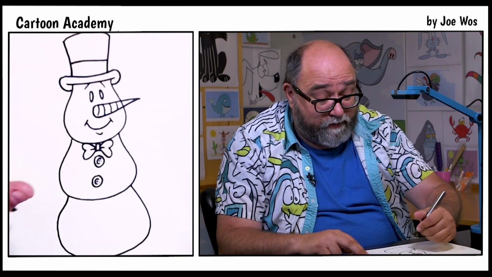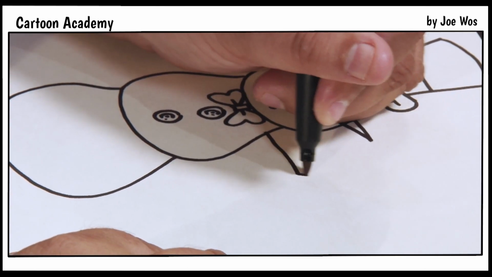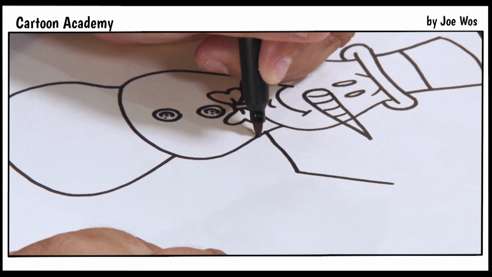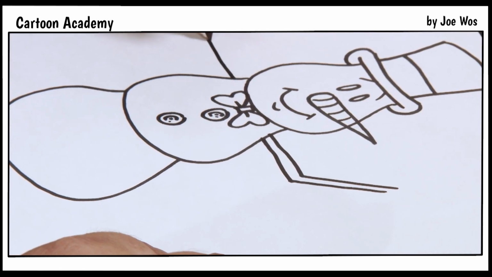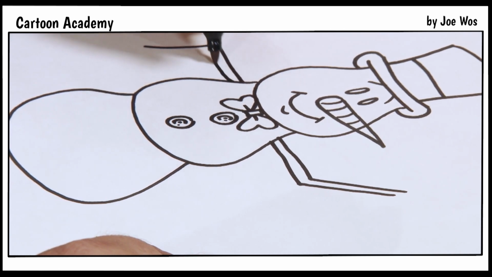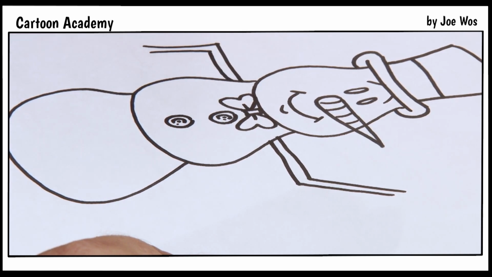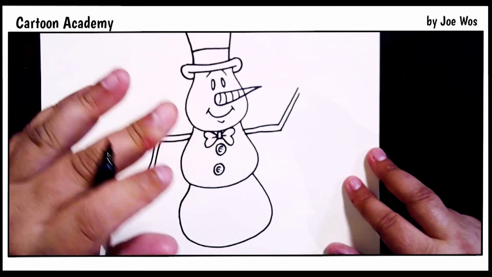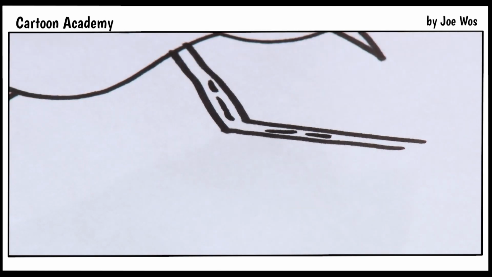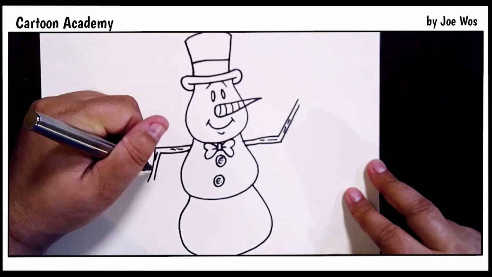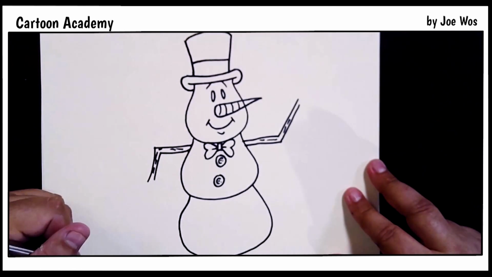For the arms, we're going to use twigs or sticks. We go out and up, out and up, out and down, out and down. We're going to add a little bit of texture to make it look like wood. Just some quick little lines. Just so. There we go.